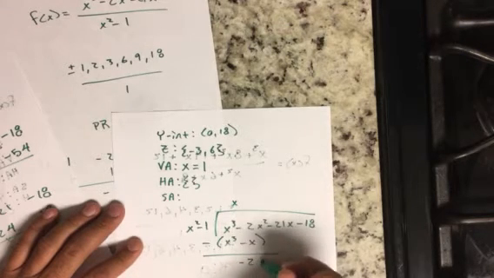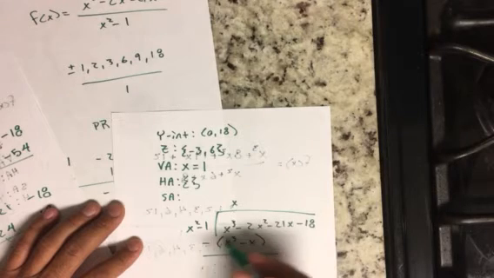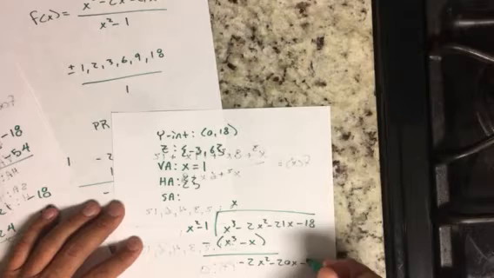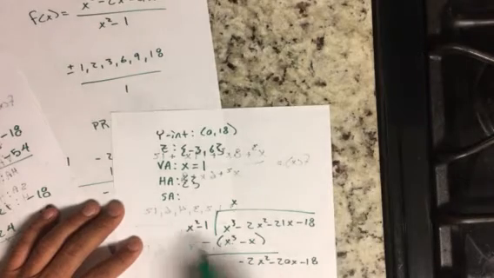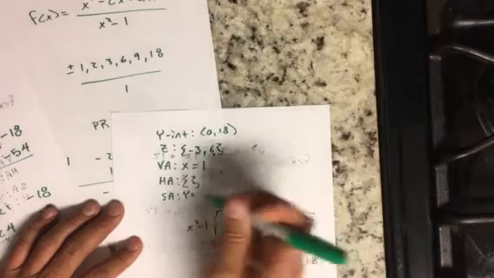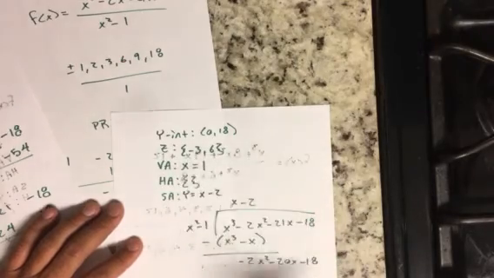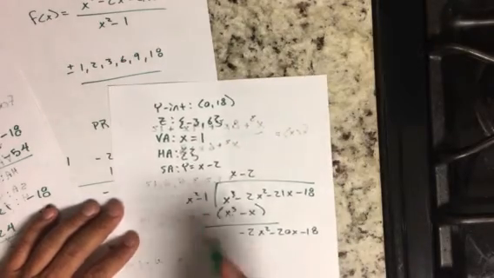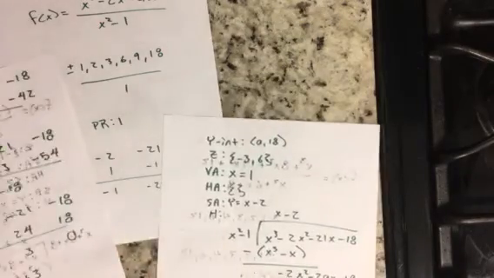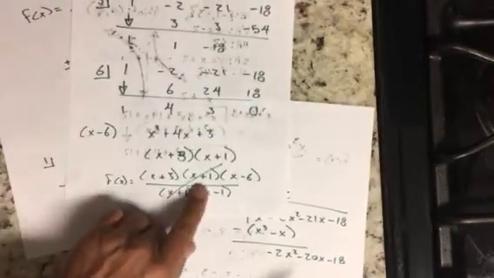The negative 2x squared just comes down. Negative 21 plus 1 is negative 20. And then negative 18 comes down. Divide this by this. I don't care about anything else. So my slant asymptote is y equals x minus 2. Holes come from what canceled out, which is going to be negative 1.